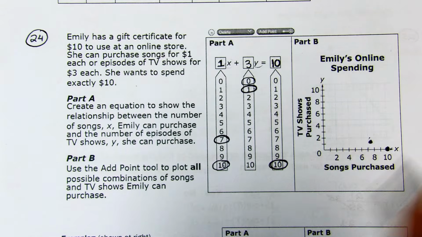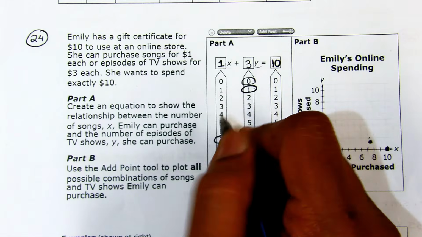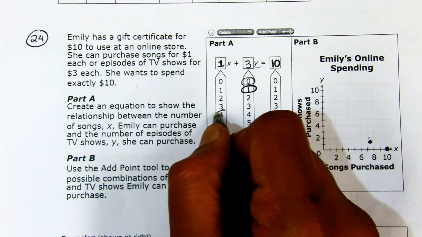Okay. Another one I can think of is maybe she can purchase 4 songs, so that would be $4.